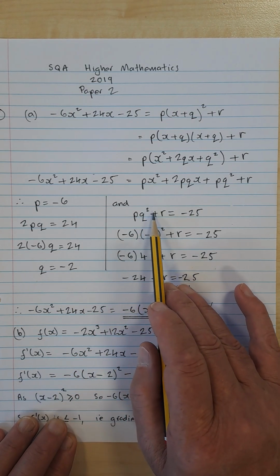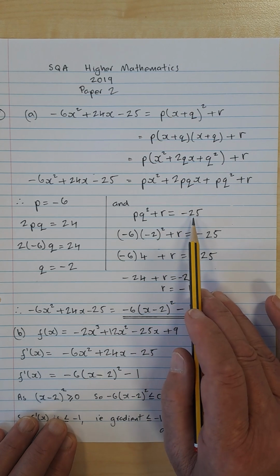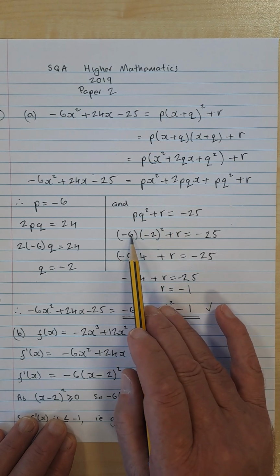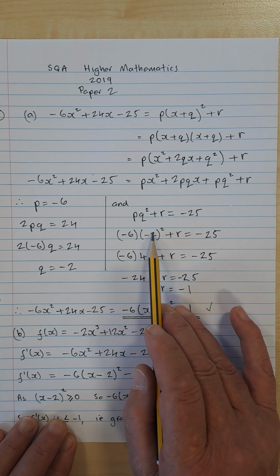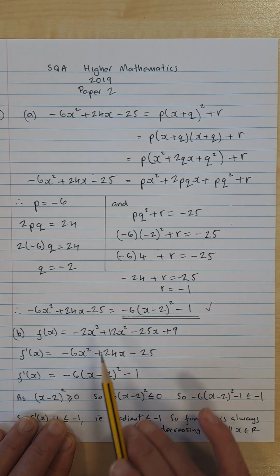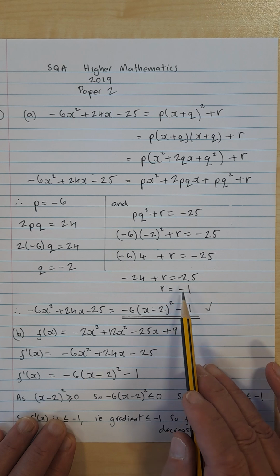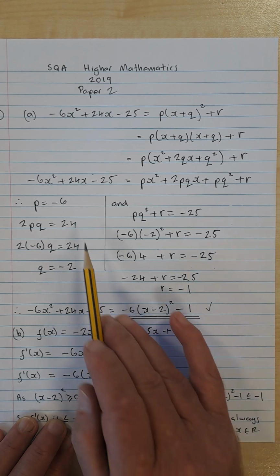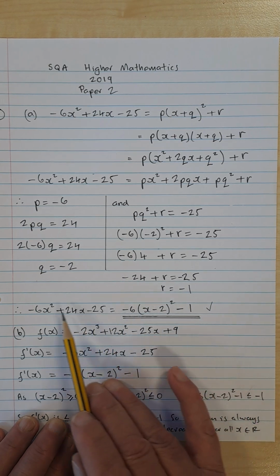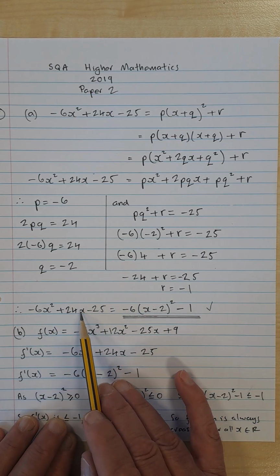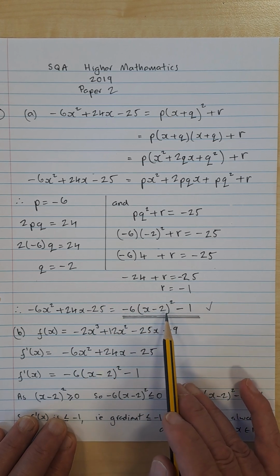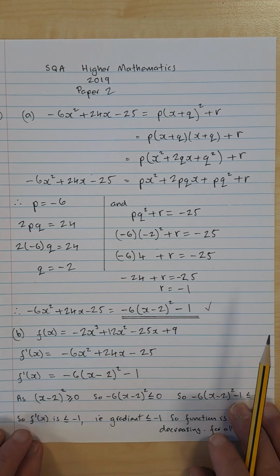We then have pq squared plus r being minus 25, that there equaling that there. We know what p is, we know what q is now, so we can multiply this out and we get minus 24 plus r is minus 25, so r has to be minus 1. So we now know what p, q and r are, so we can write that minus 6x squared plus 24x take 25 is minus 6 times (x take 2) squared, take away 1.